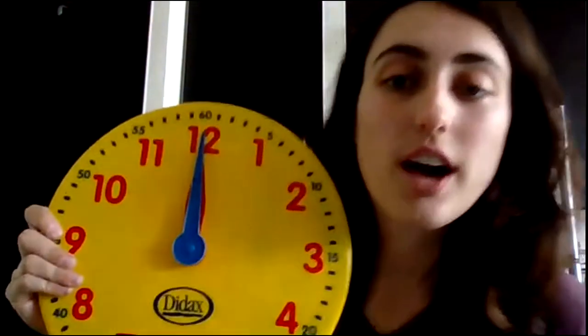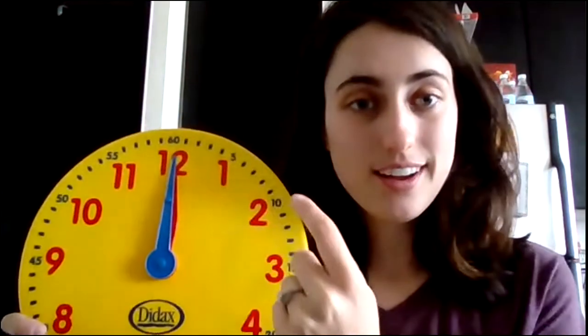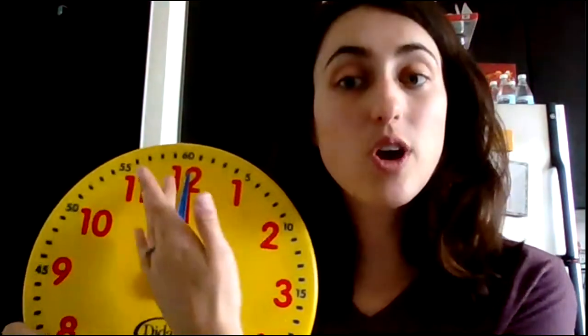A quarter of an hour is 1/4. Think of there are 4 quarters in a dollar, right? We just worked on that when we were doing our money. So if there's 4 quarters to a dollar, there is 1/4 every quarter, and there are 4 1/4s in 1 hour, right?